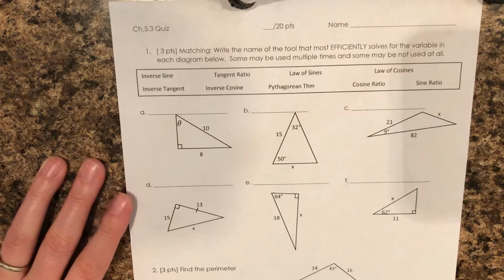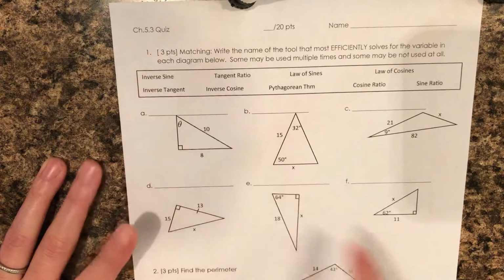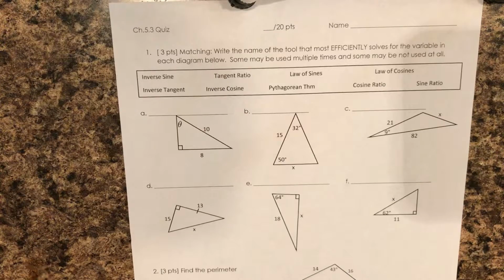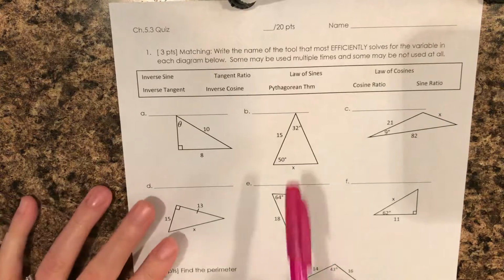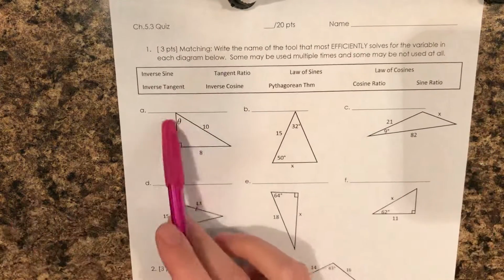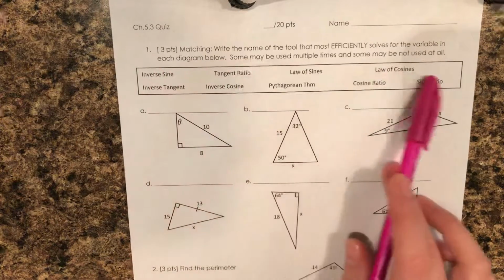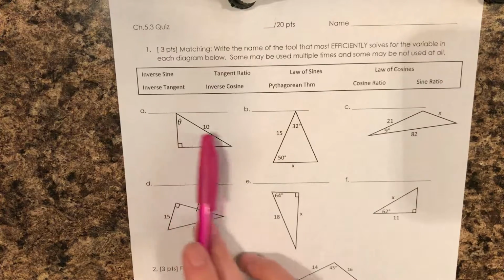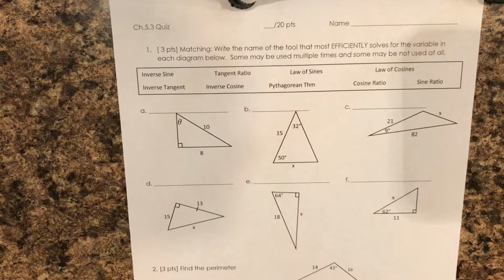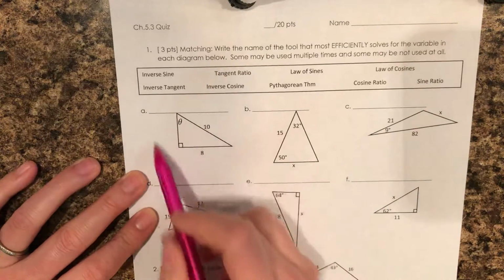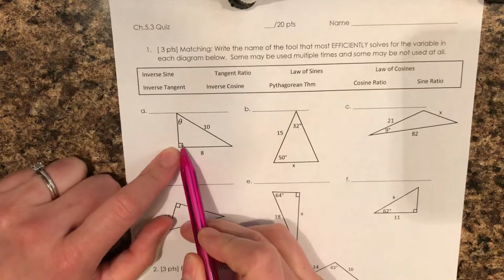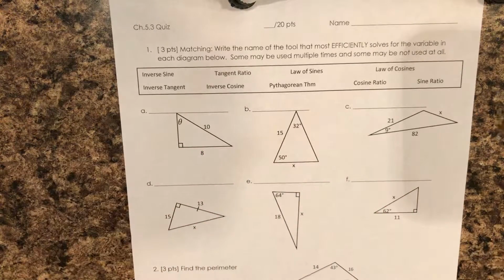All right, this video is going to show you guys how to do the 5.3 individual quiz, our most recent quiz that we did. In question number 1, and these were half a point each for those 6 problems, we just wanted you to identify what would be the best strategy to find the missing theta or x value, the missing variable. In part A, it's a right triangle, so that gives us a hint that we want to use sine, cosine, tangent, or Pythagorean theorem.